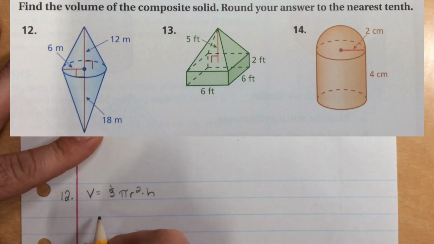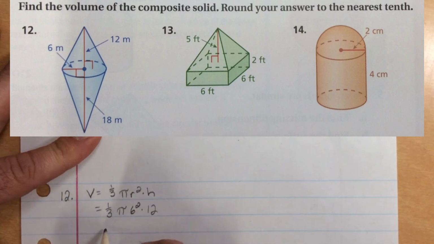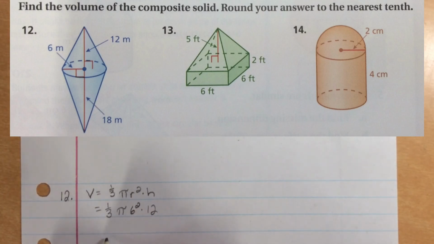We'll do the top one first, which will be 1/3 pi 6 squared times 12. 6 times 6 is 36. And 1/3 of 12 is 4. So we have 36 pi times 4, which is 144 pi. That's the small one, meters cubed.